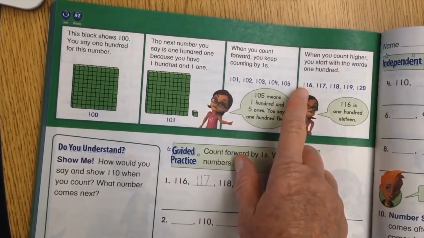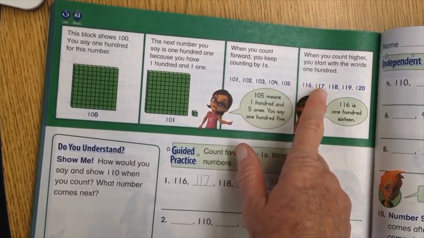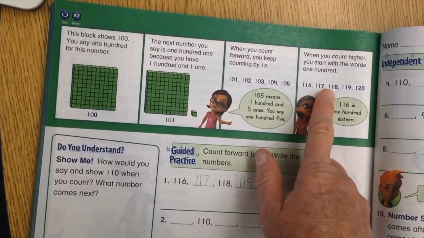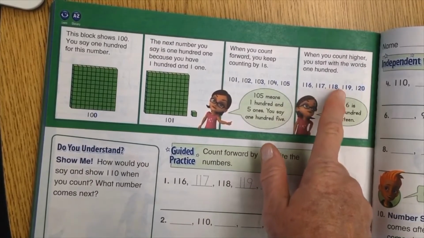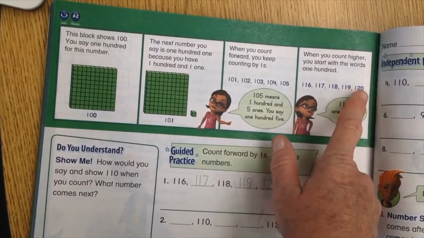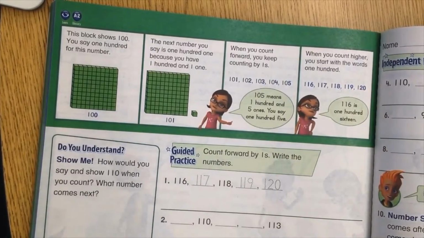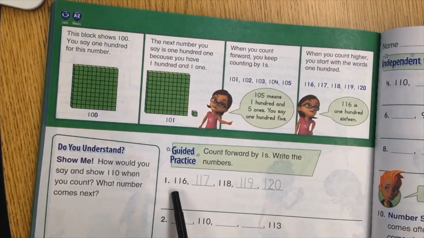So 116, 117, 118, 119, 120. All right, let's count forward by ones. Write the numbers. So we start at 116.